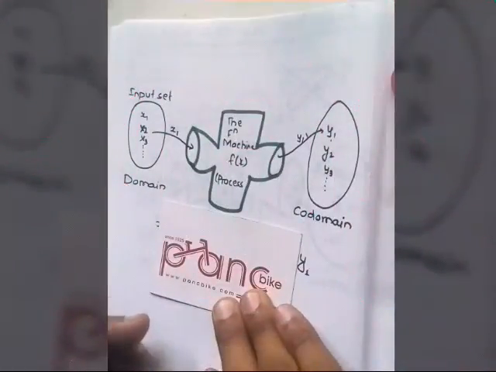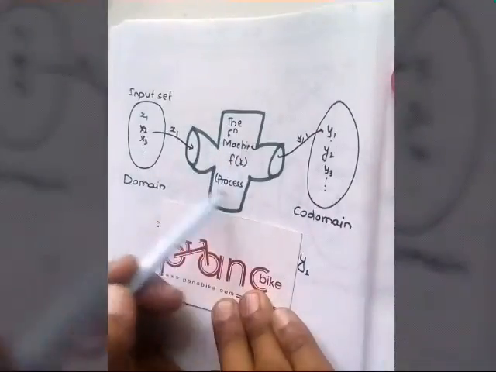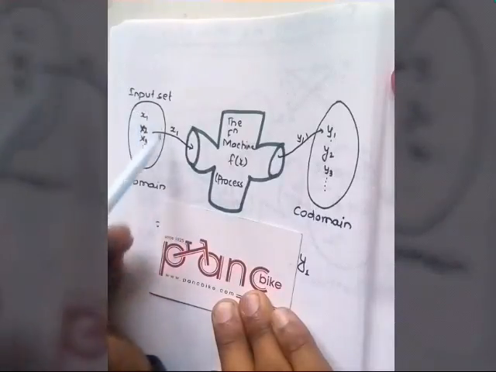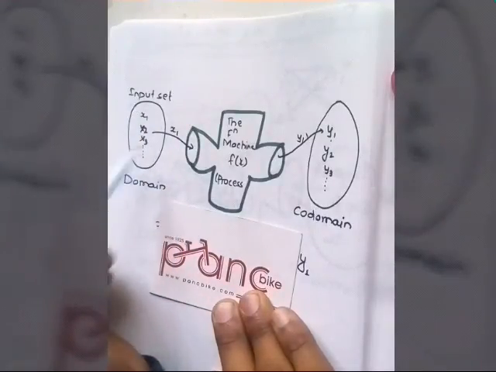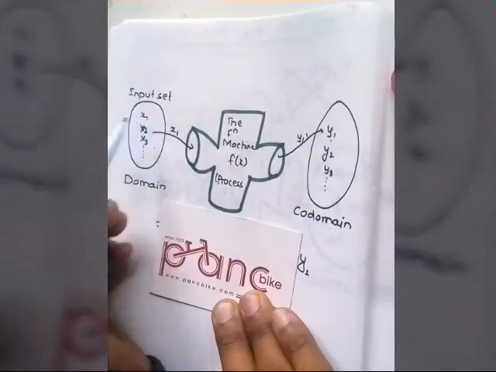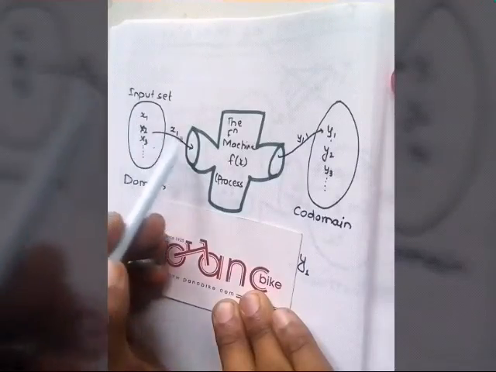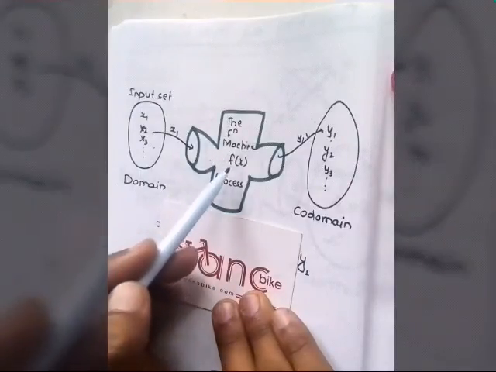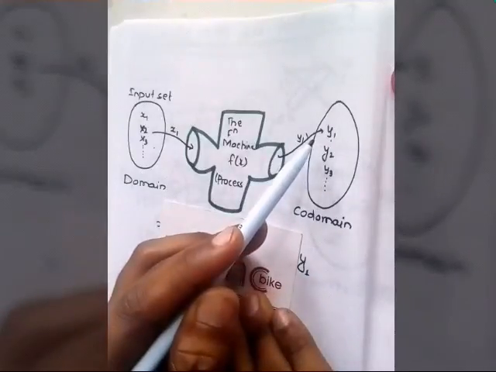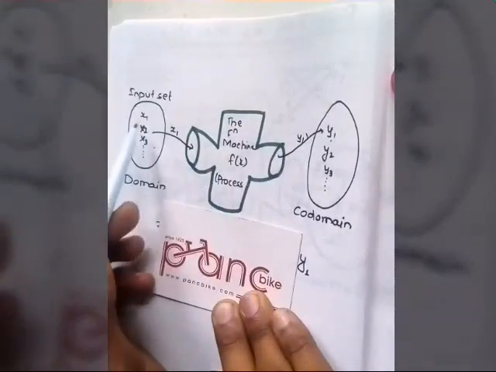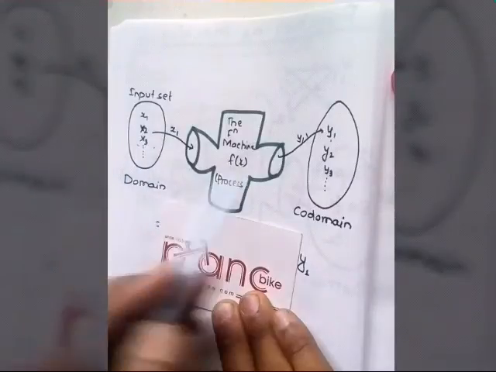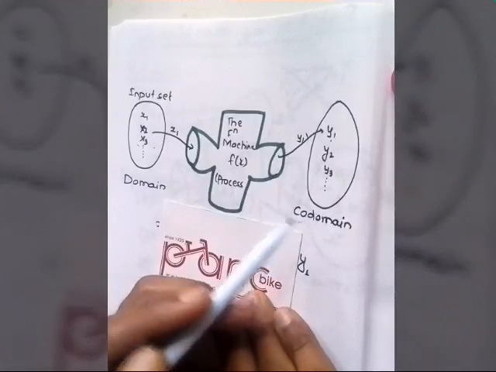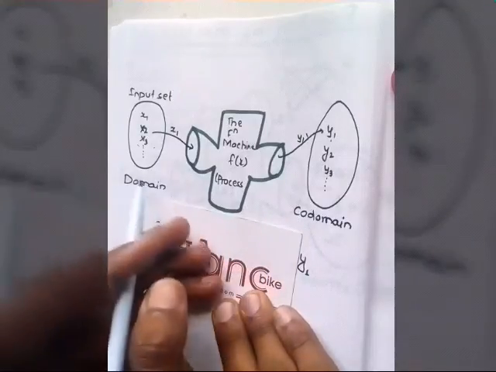Let's just review what we have talked about up to now. We have a function as a machine, so the machine does a certain process. You have a certain input set. From this input set we choose x, a random variable, and we put it into the function machine. The machine processes it and gives you the value y1. So the input set is called the domain, whereas the output set we call the codomain.